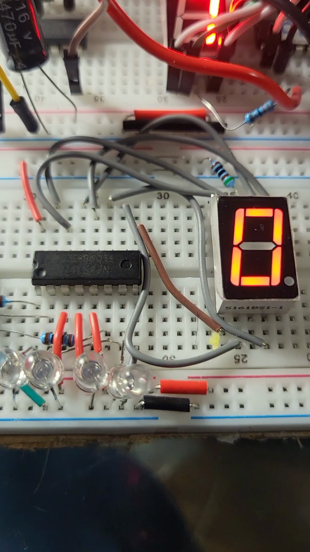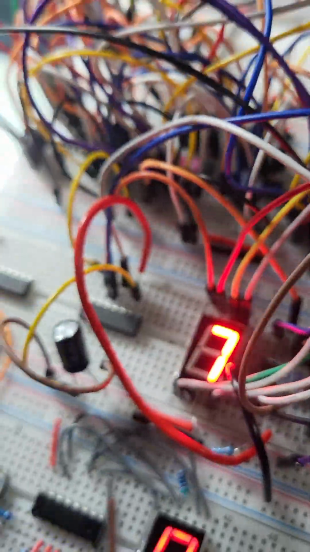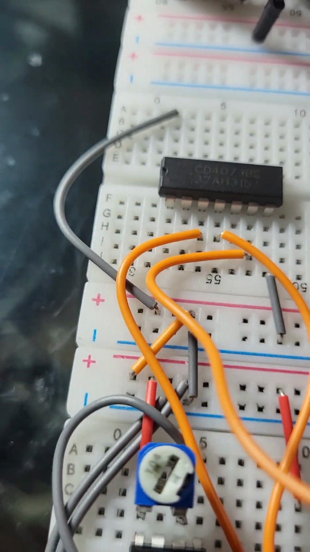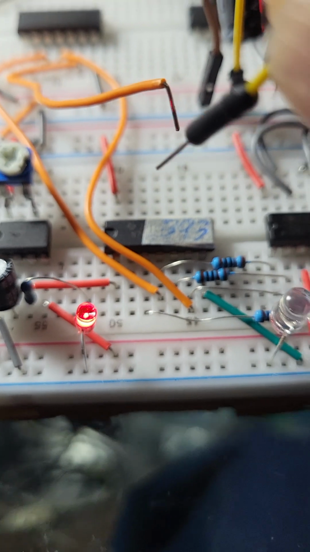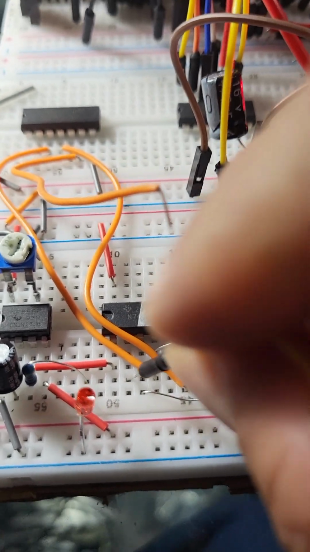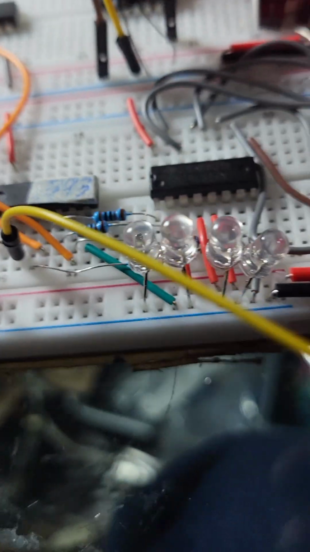But if we connect this to ground, this one, this is the reset pin. Connect this to ground. This is the blue line here.